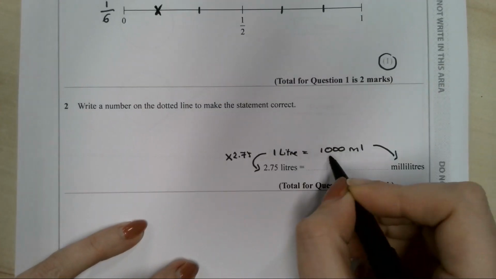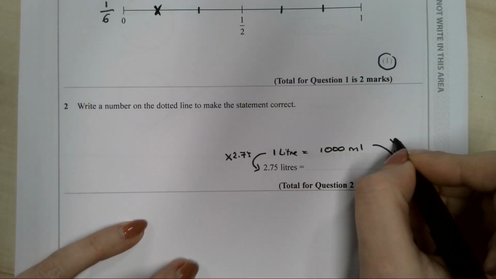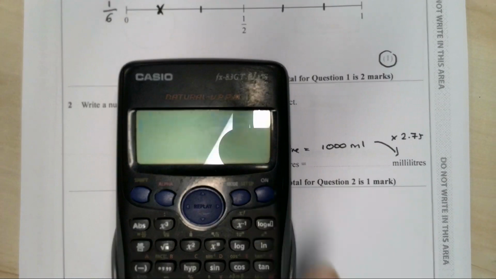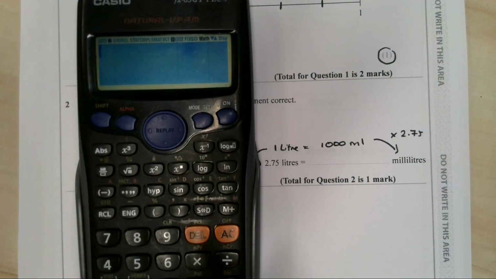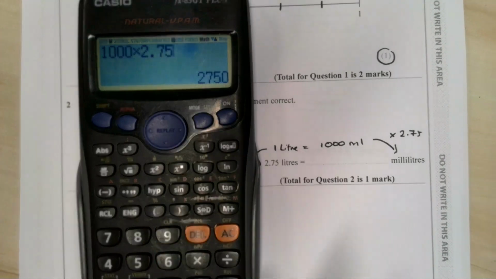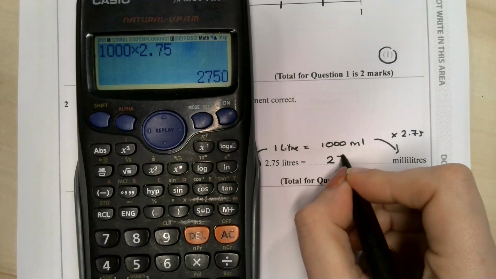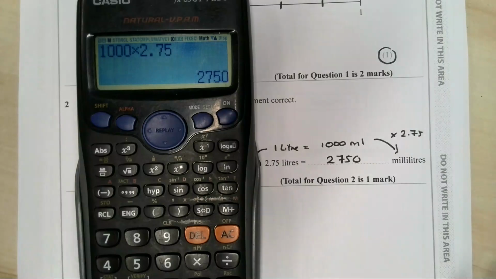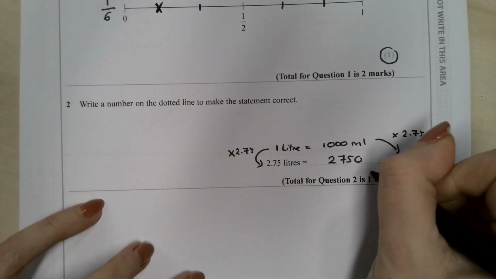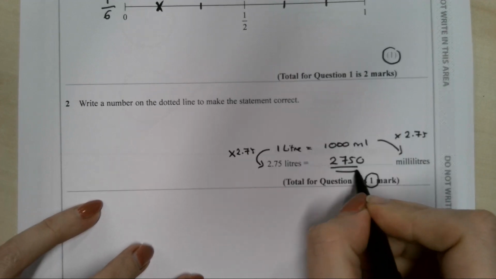To get from 1,000 millilitres, I'm going to times by 2.75. Some of you might know that anyway. 1,000 times 2.75 is 2,750. And that is just 1 mark, so you have to have your 2,750.